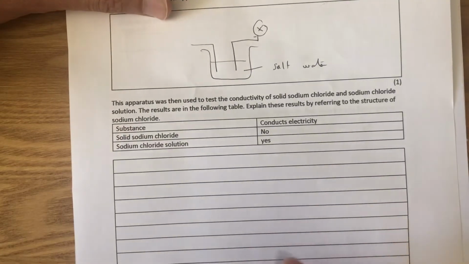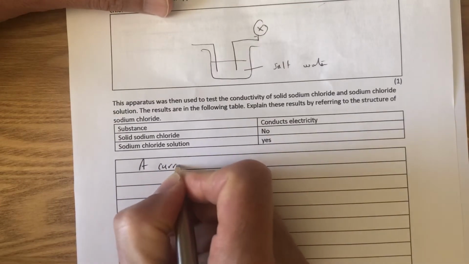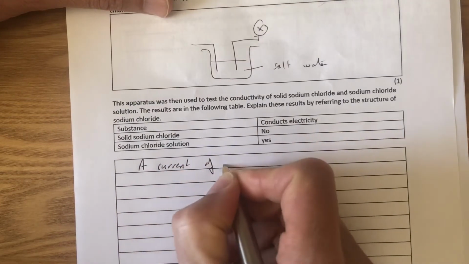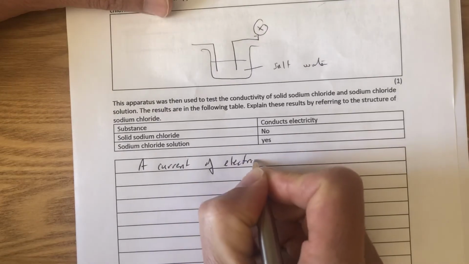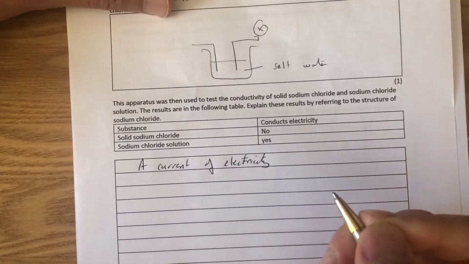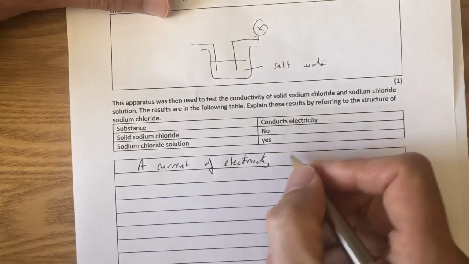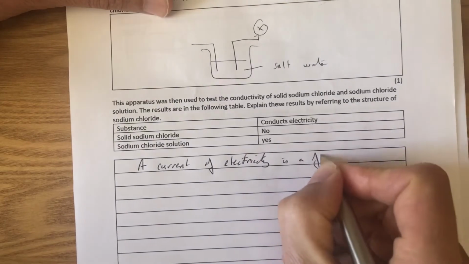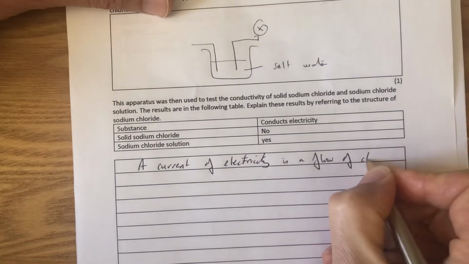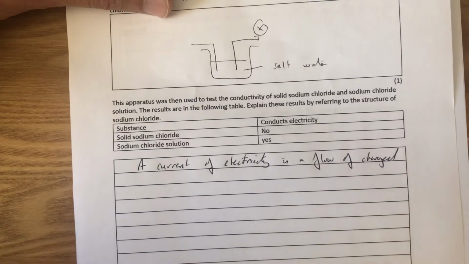Now, to answer this, one of the most important things is that you know what a current of electricity is. Electricity will flow if there is a flow of charged particles. A current of electricity is a flow of charged particles. So if a substance can let charged particles move, then it will conduct.